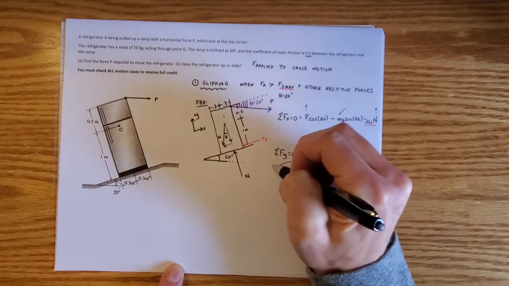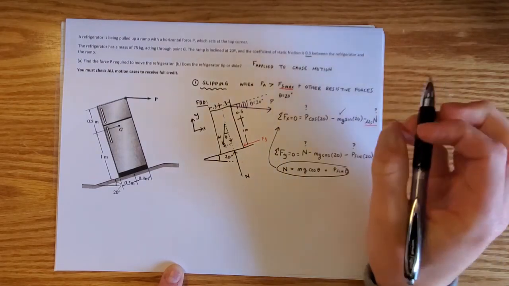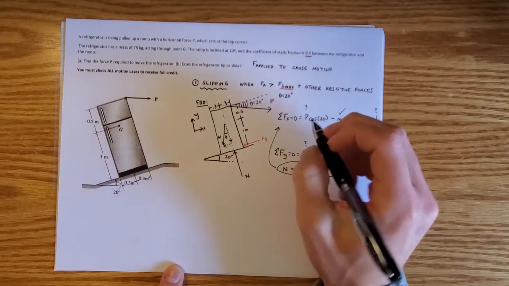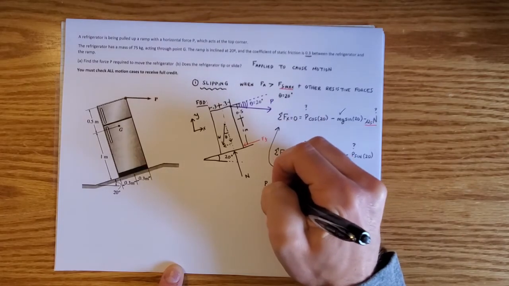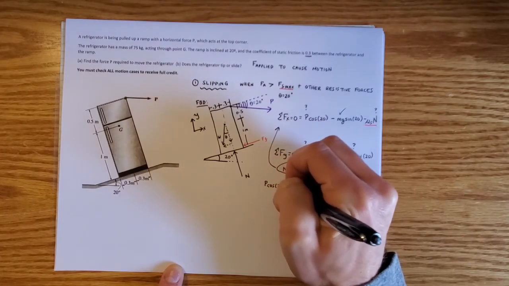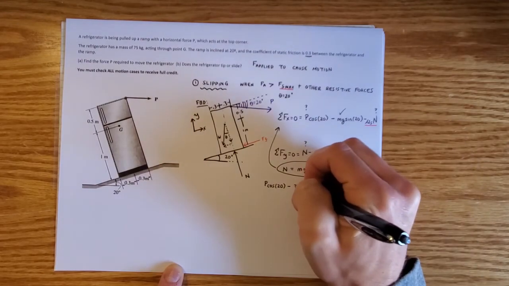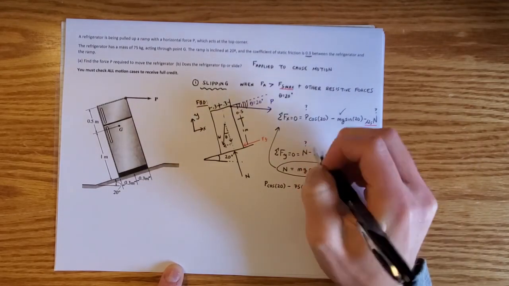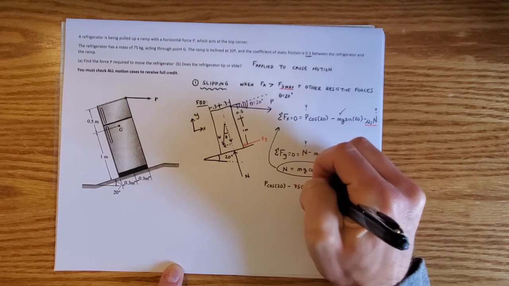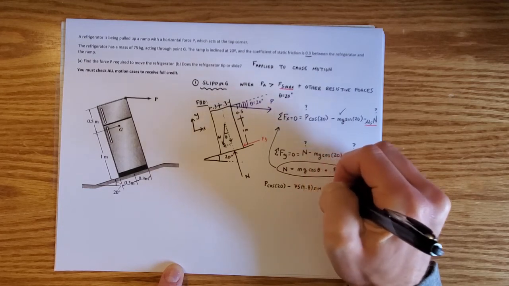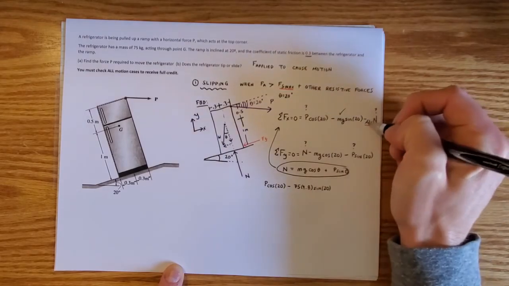If we take this and we plug that back up into here, what we'll basically get is that P cosine 20 minus 75 times 9.8 times sine of 20 minus mu s times n.